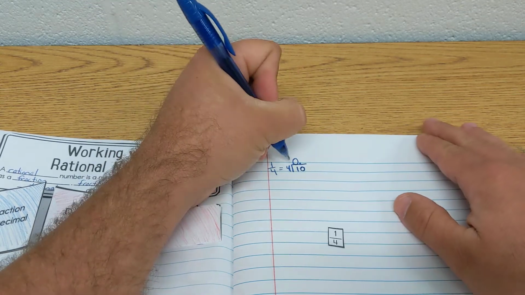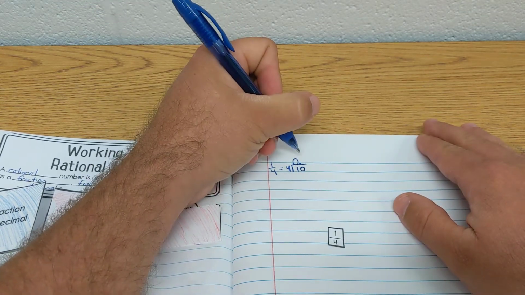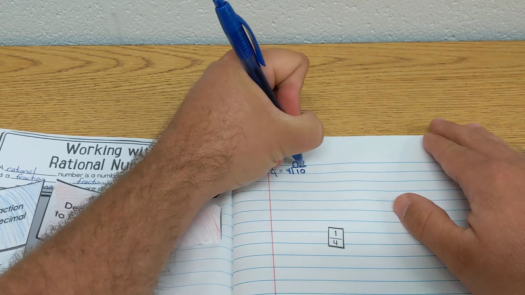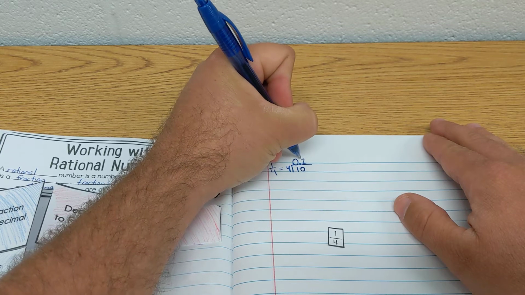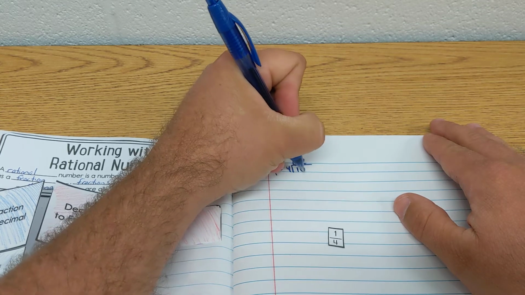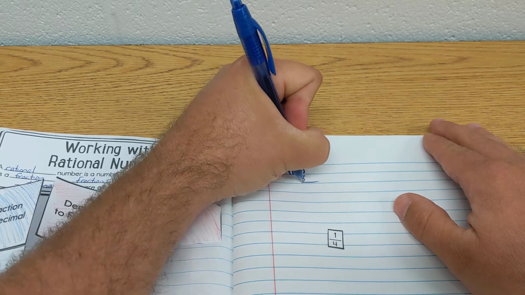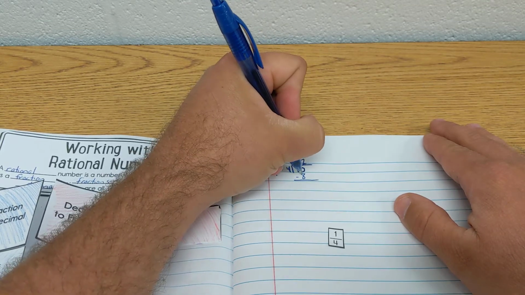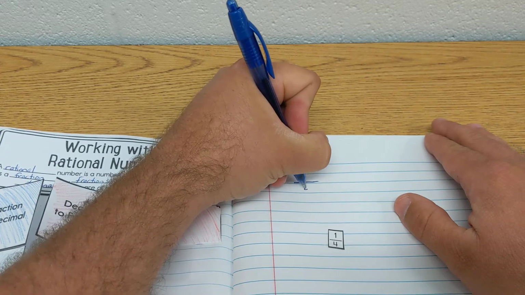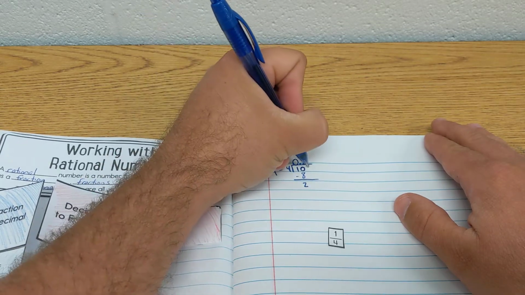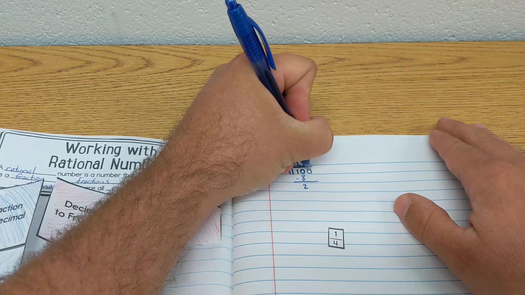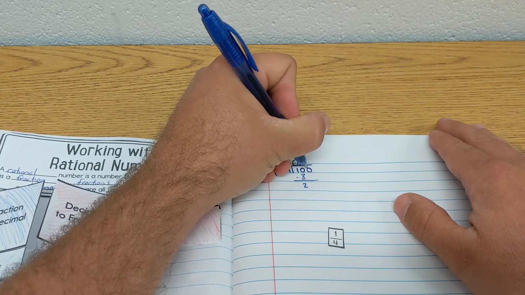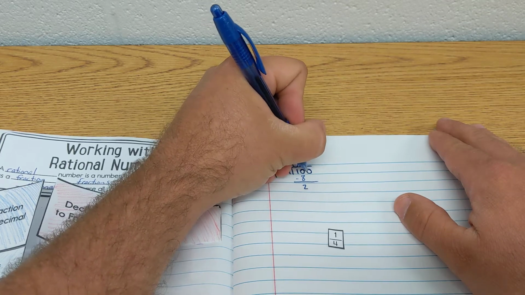Now, will 4 go into 10? Yeah, sure will. How many times? Well, it goes into it twice. So 2 times 4 is 8. And then we're going to subtract. 10 minus 8 is 2. Now, what do we need to do? Let's just add another 0, because 4 won't go into 2 evenly.